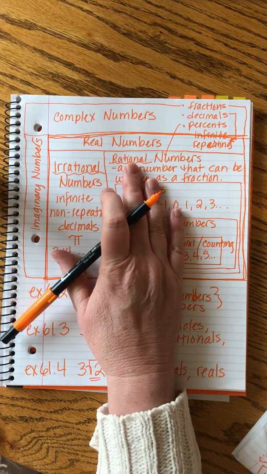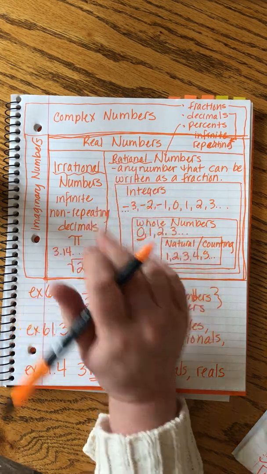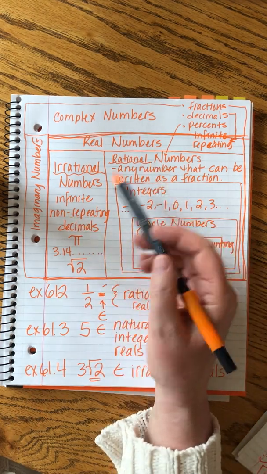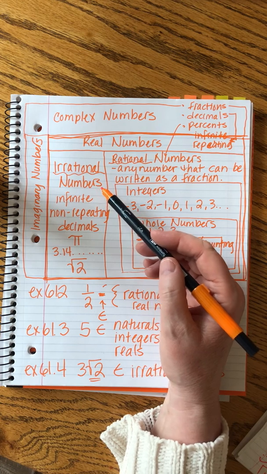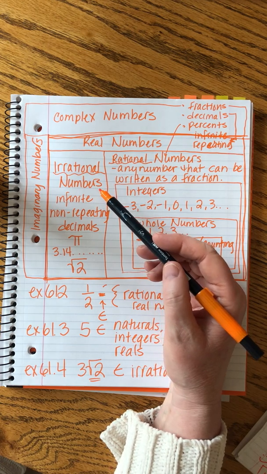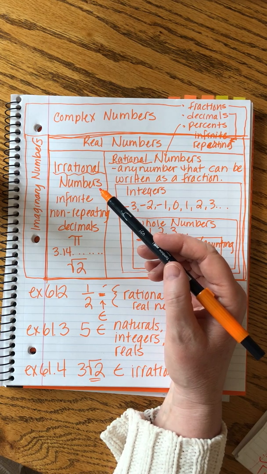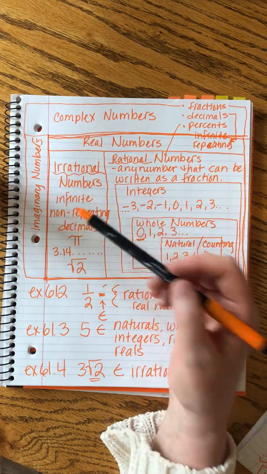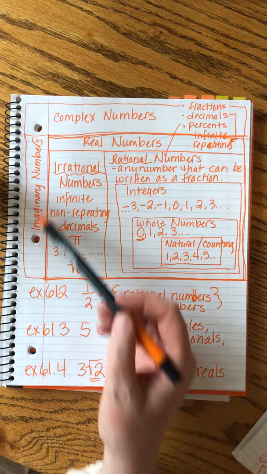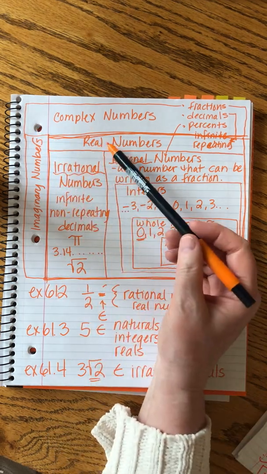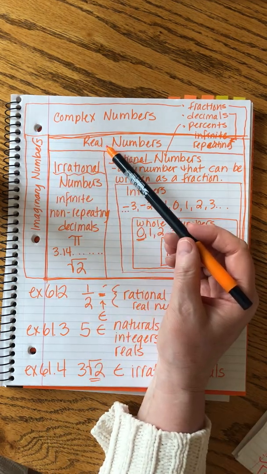But just looking at this. Irrationals are a subset of the rationals. No, they do not overlap or fit inside of each other at all. That's false. Irrationals are a subset of the reals. Yes, the reals are the whole thing. So irrationals are real numbers. So that one is true.